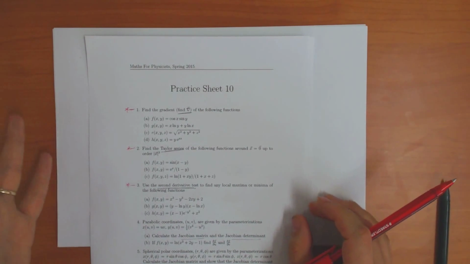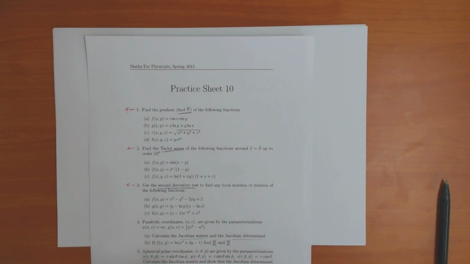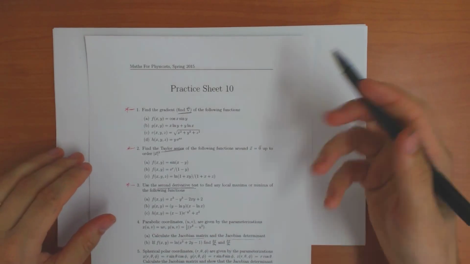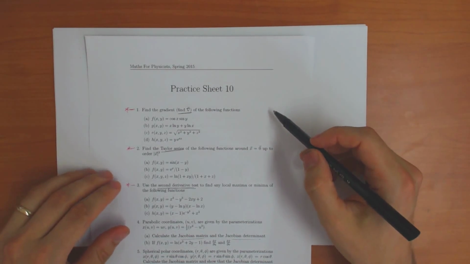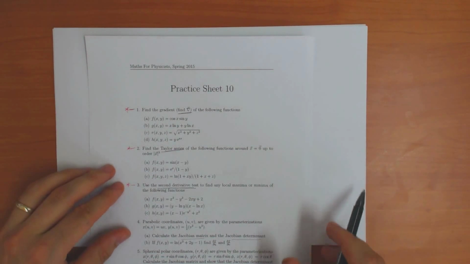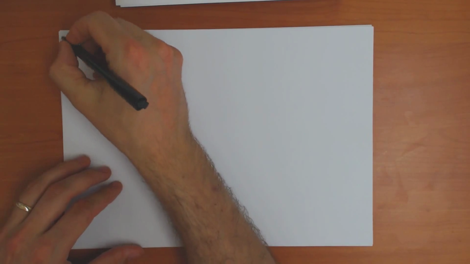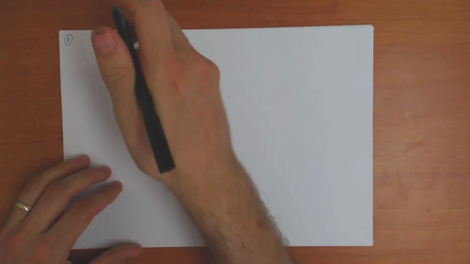Okay, but in this video I'll still show you the solutions because I think it's interesting and you may well have to use it later on in your physics careers, so I'll explain everything. Okay, so we start with question 1. That's very simple, just find the gradient. Okay, so 1, find the gradient of the following functions.